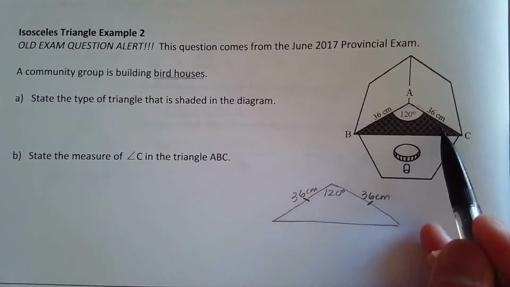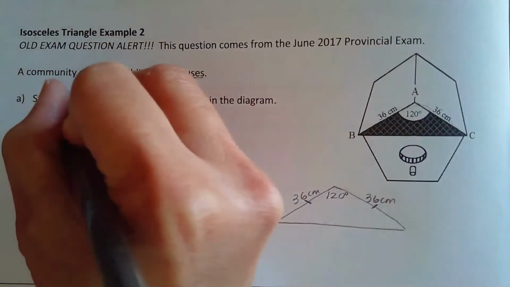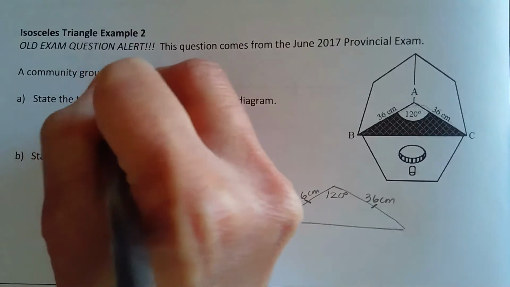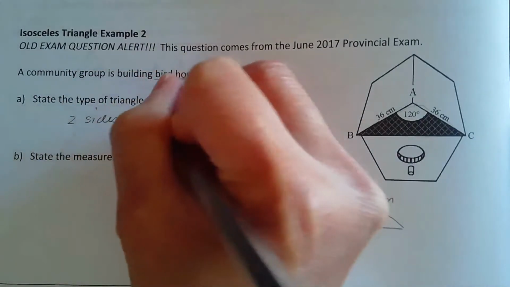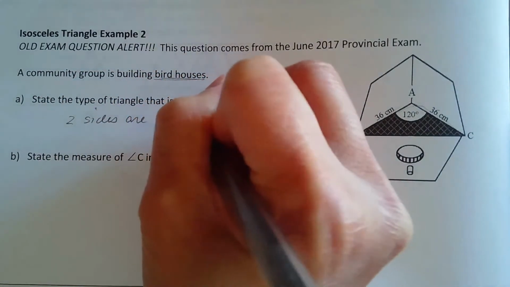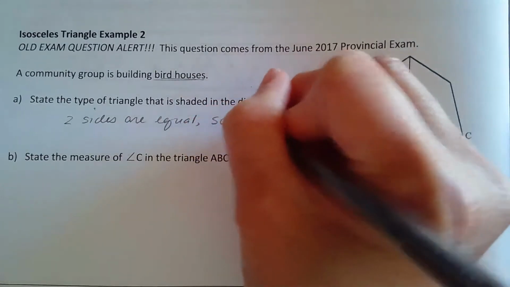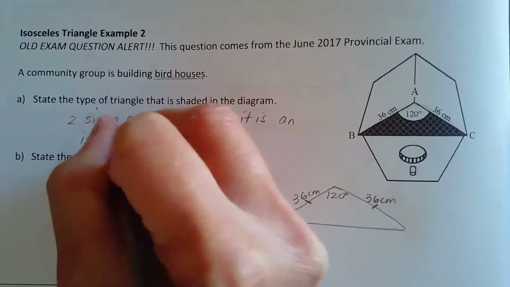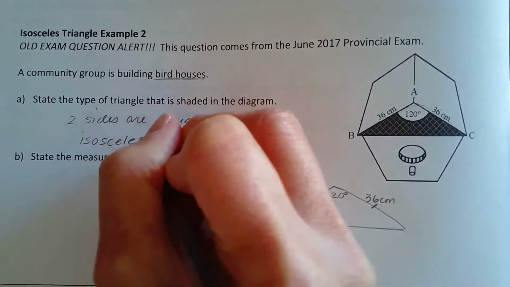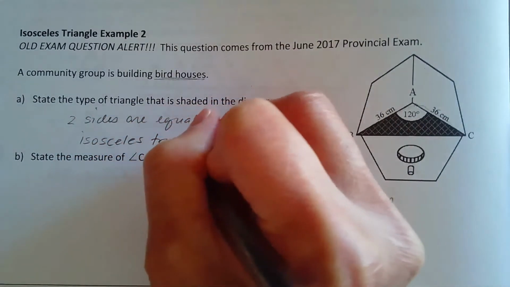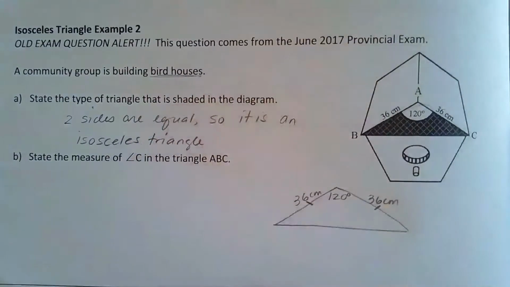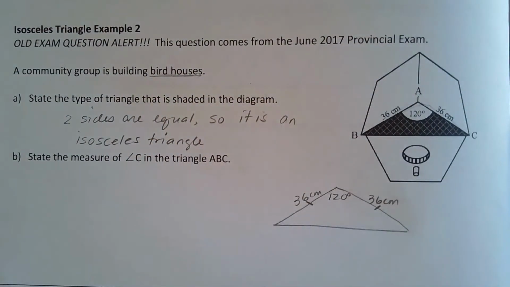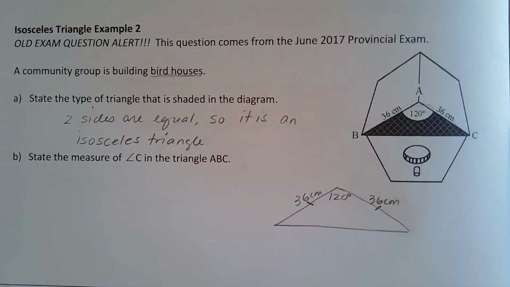Two sides are equal, so that means it's an isosceles triangle. Okay, that one's not bad.